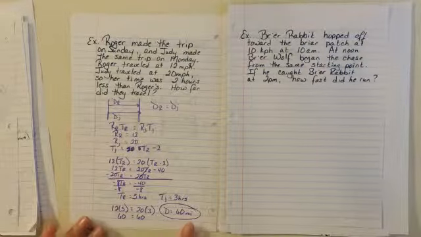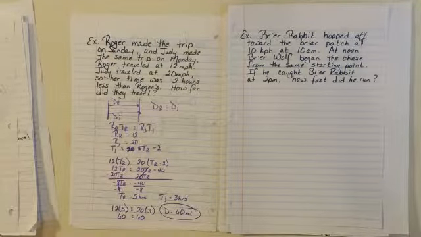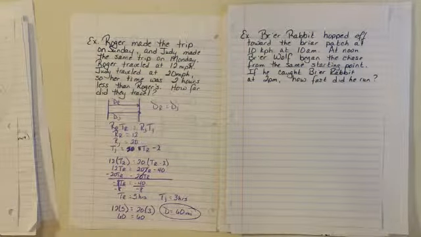Okay? Use your units and circle your answers so I can find it. Alright, let's try another one.